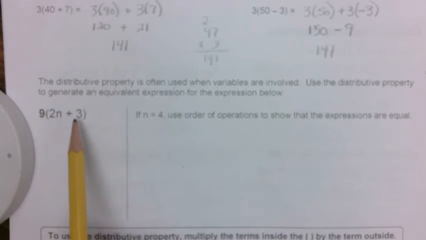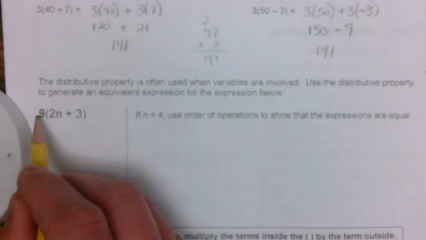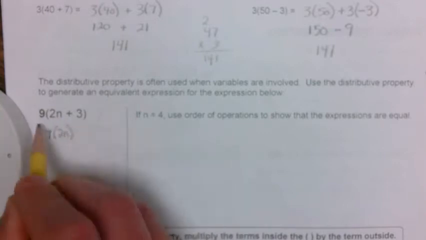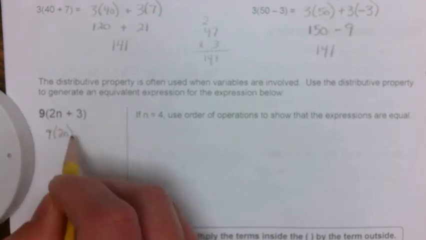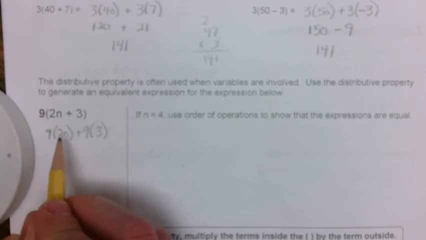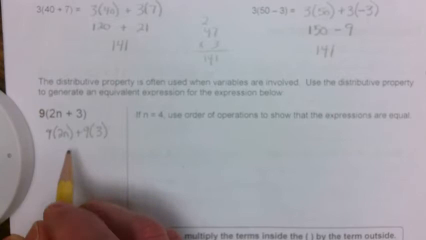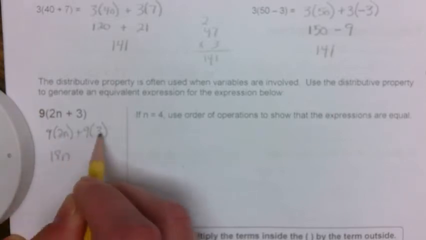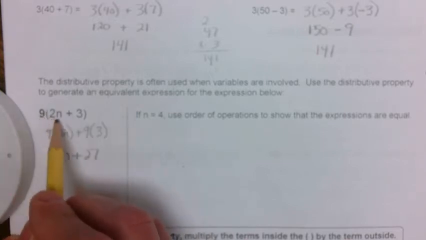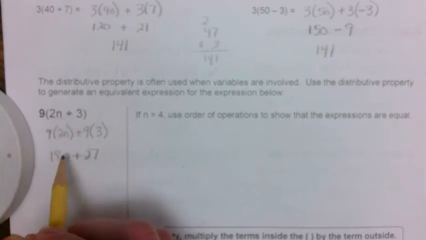Once again, the number on the outside is going to multiply each term on the inside. So I'm first going to do 9 times 2n, and then I'm going to do 9 times positive 3. Now when I do the multiplication for each part, I get a new equivalent algebraic expression. 9 times 2n is 18n, and 9 times 3 is positive 27. So 9 multiplying (2n plus 3) is equivalent to 18n plus 27.